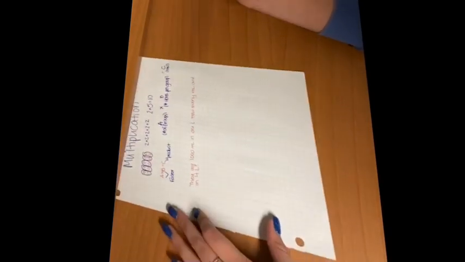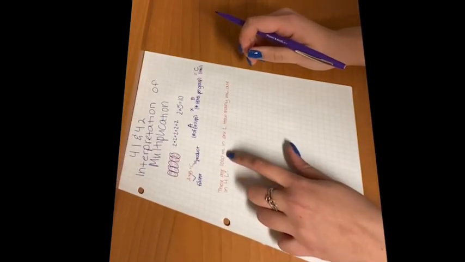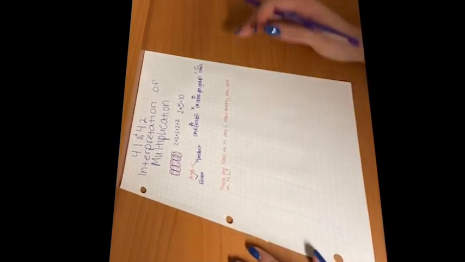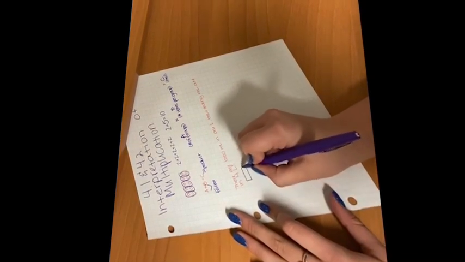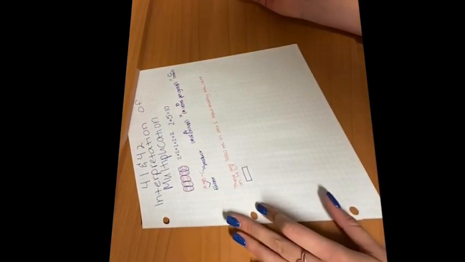So let's look at this problem. There are 1,000 milliliters in 1 liter. How many milliliters are in 4 liters? So let's draw a picture. Let's draw one box for every 1,000 milliliters.